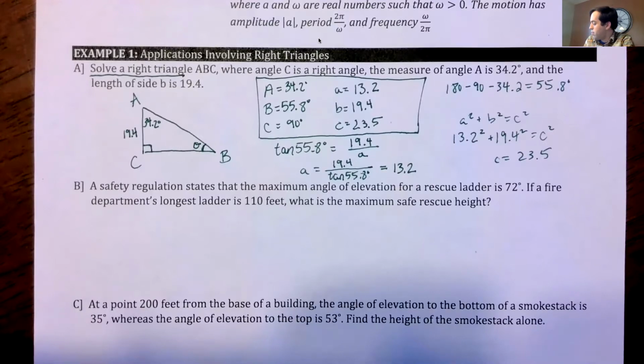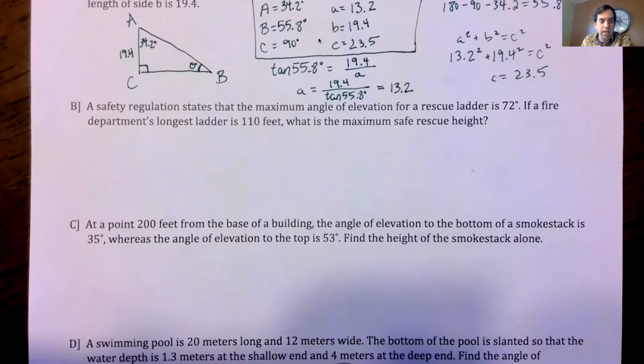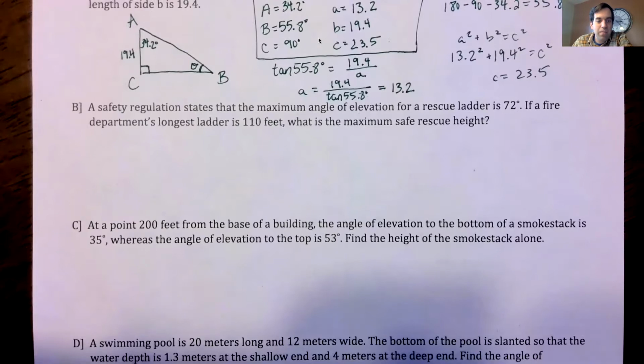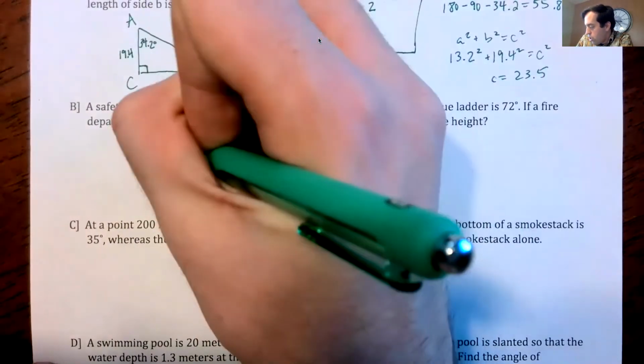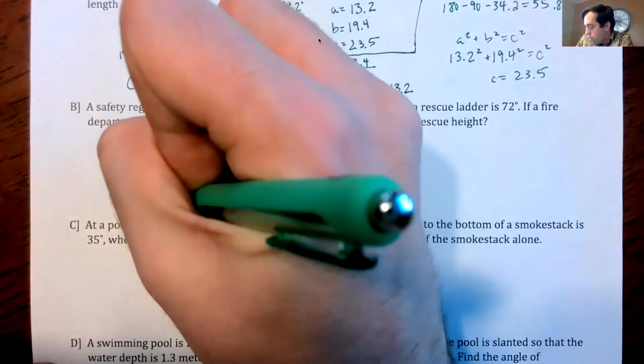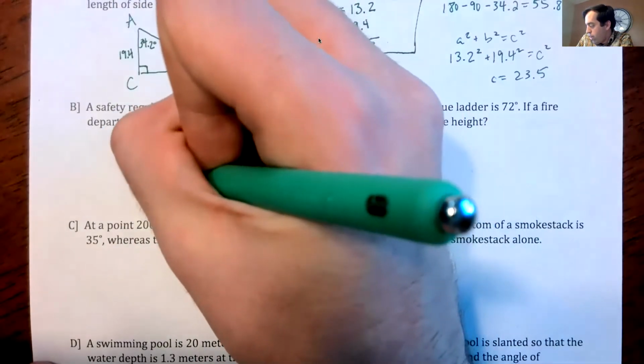Okay, let's keep going. Letter B, a safety regulation states the maximum angle of elevation for a rescue ladder is 72 degrees. The fire department's longest ladder is 110 feet. What is the maximum safe rescue height? So what I'm going to do here is sketch some height that we're going to be finding.